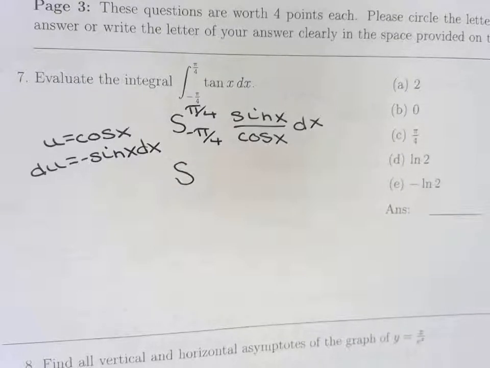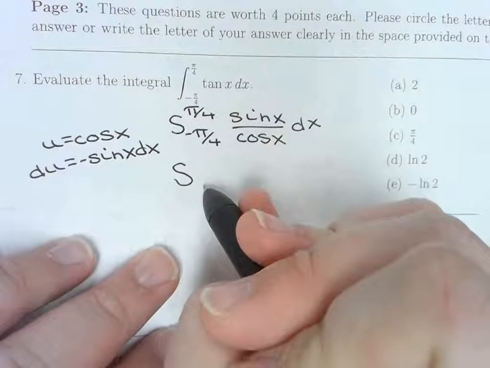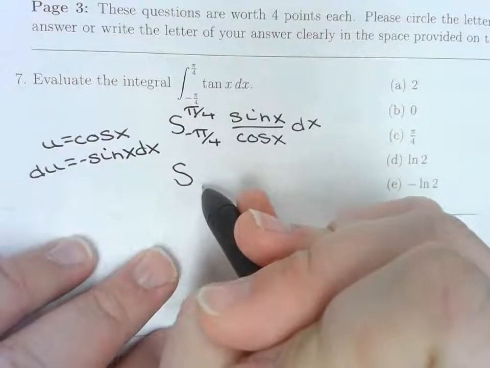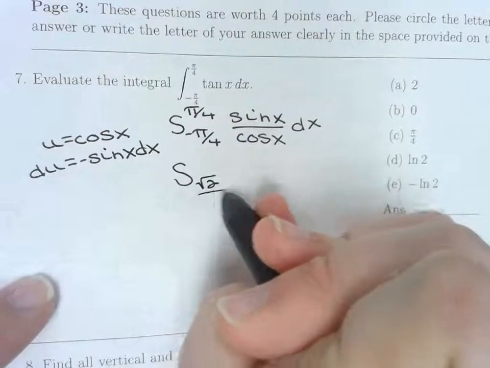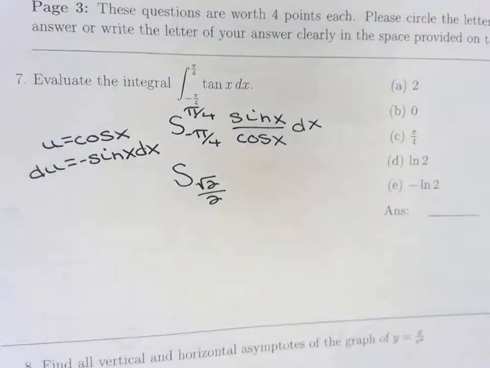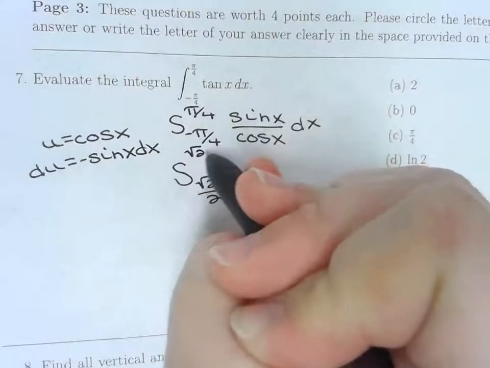Square root of 2 over 2. It's the negative pi over 4. Oh, negative square root of 2 over 2? No, cosine is x, so it's positive. It'll still be square root of 2 over 2. So you would need the unit circle for this one. Negative pi over 4 is down from pi over 4, and your cosine is the x value of the ordered pair, so it's positive: square root of 2 over 2. Pi over 4 is also square root of 2 over 2.